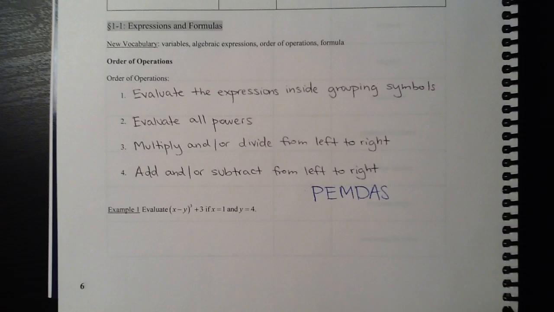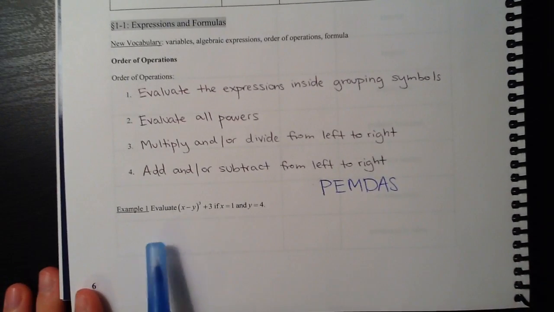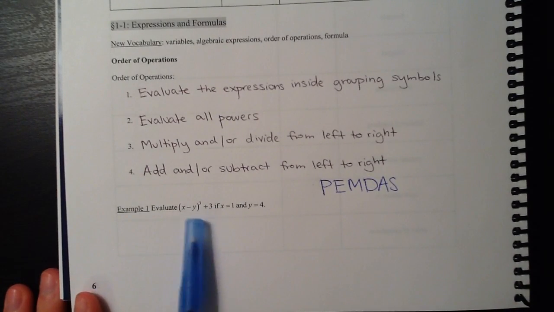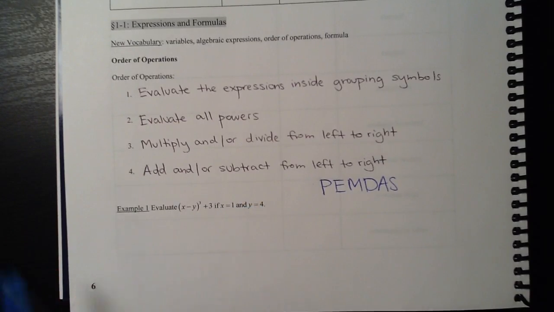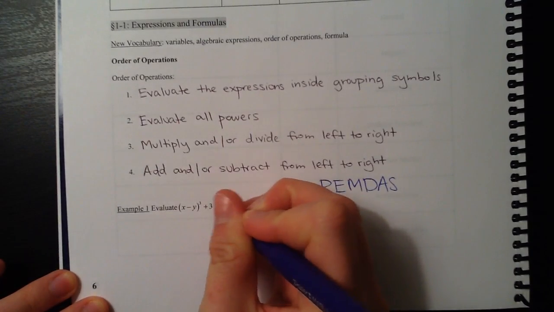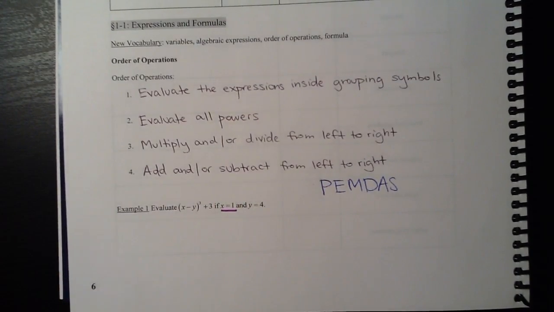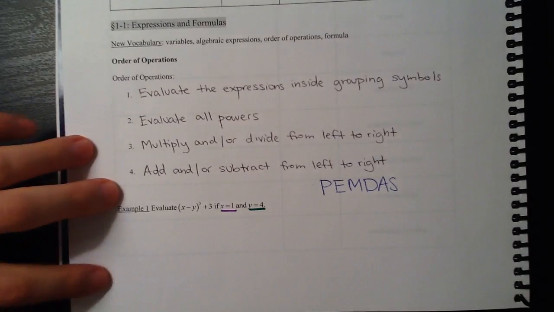So we're just going to go through a couple of quick examples here. This first example, we're going to evaluate this algebraic expression by subbing in these options for x and for y. Okay, so I'm going to color code to hopefully make things easier for you. So we've got x equals 1, and then we have y equals 4. So we're going into this expression right here, and like I said, every time you see an x, you're going to replace it with a 1. Every time you see a y, you're going to replace it with a 4.